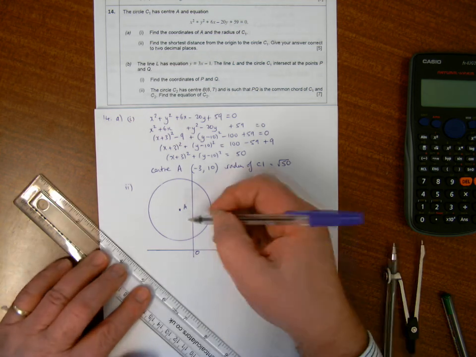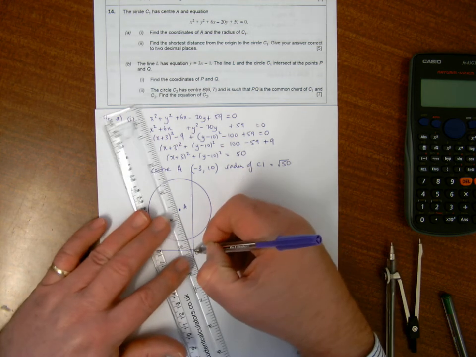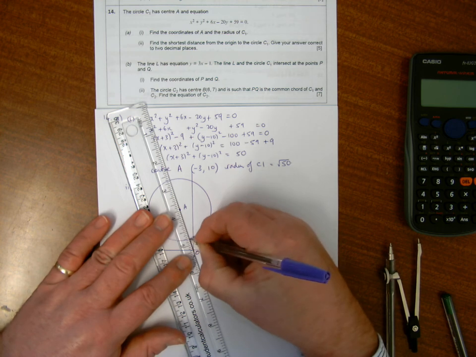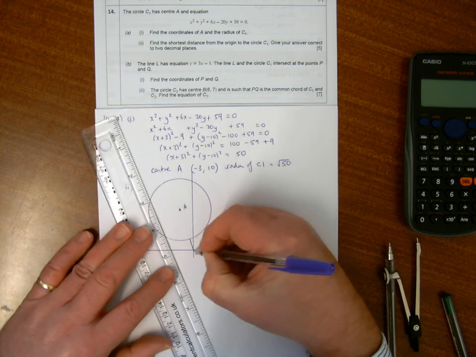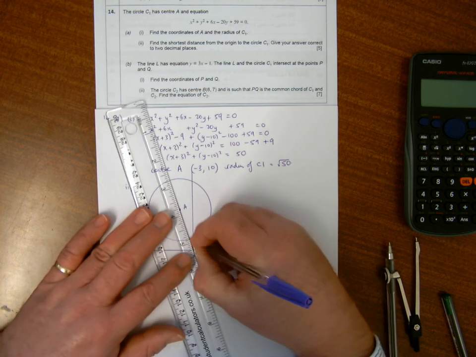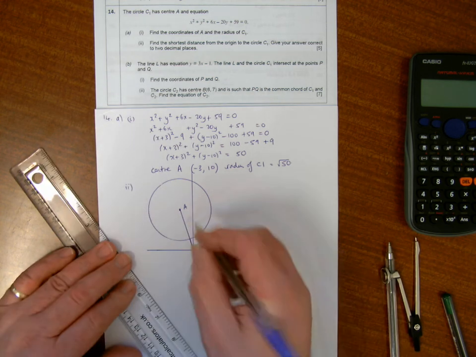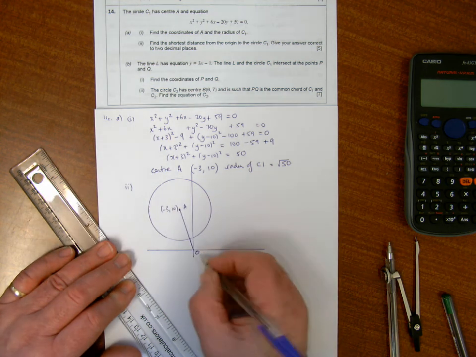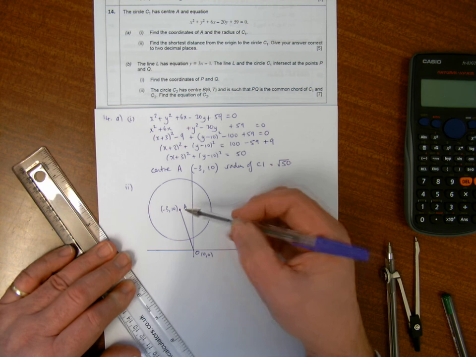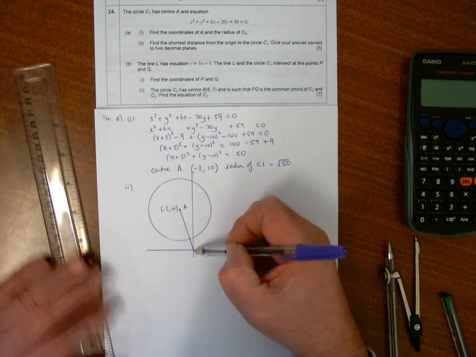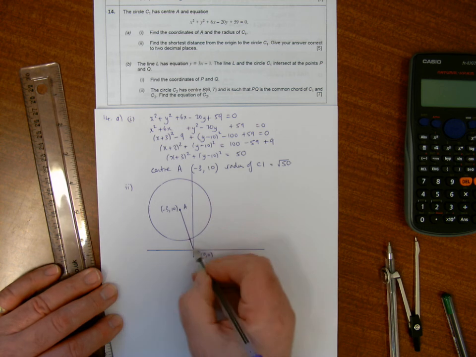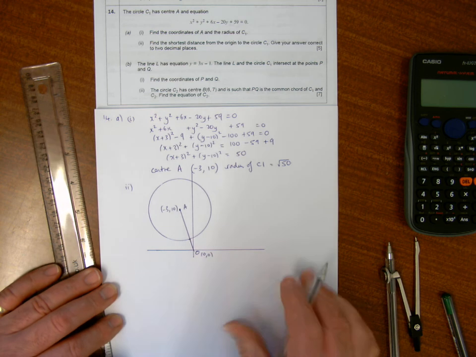Well, if I join the origin to the centre of the circle, then that distance is the shortest distance. So if I work out the distance of minus 3, 10 from the origin and then subtract the radius, that will give me the shortest distance from the origin onto C1.